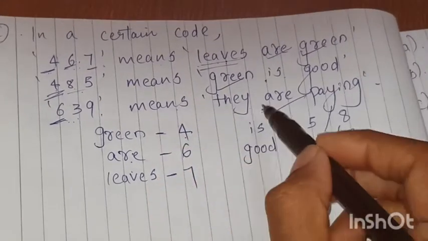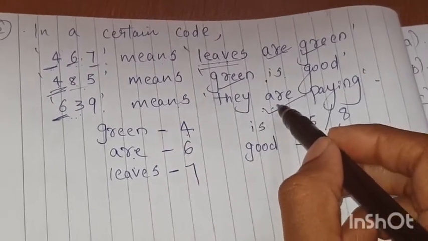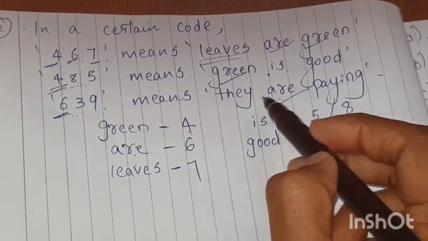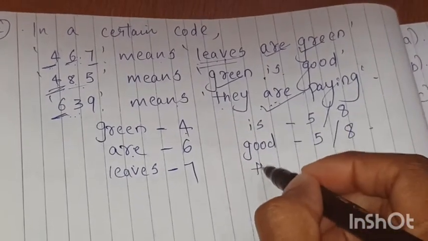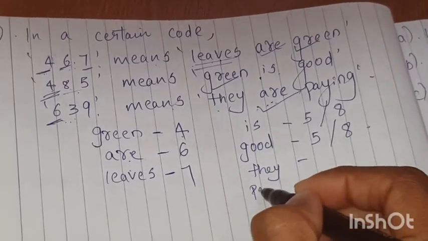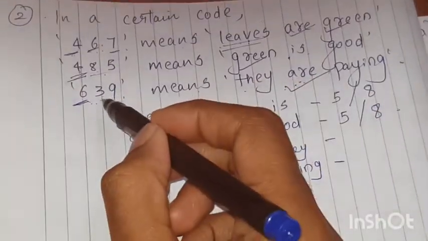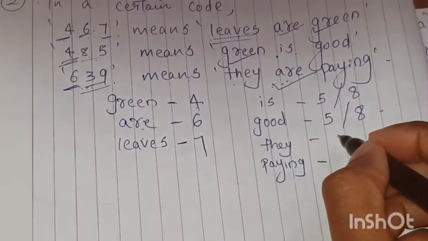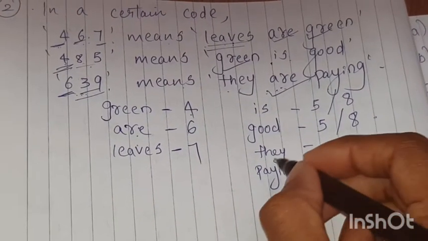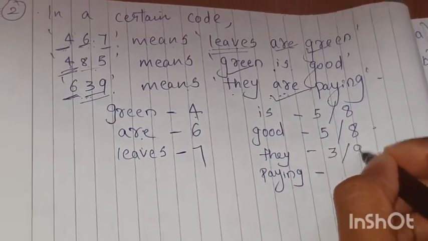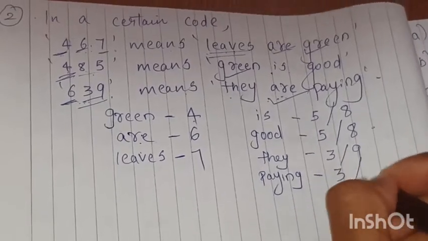Now going to the third line, we already got the code for R. Now we have to find out the number code for they and paying. So they and paying are not written in any of the other two lines. So the code will be either 3 or 9 for both these words. So the code for they is either 3 or 9. The code for paying is also either 3 or 9.